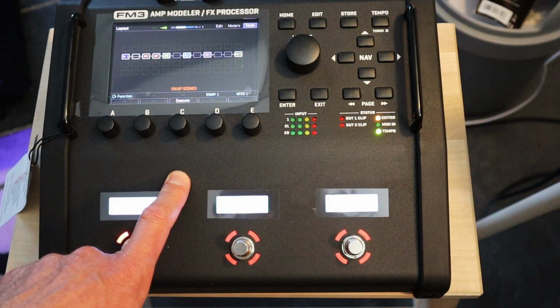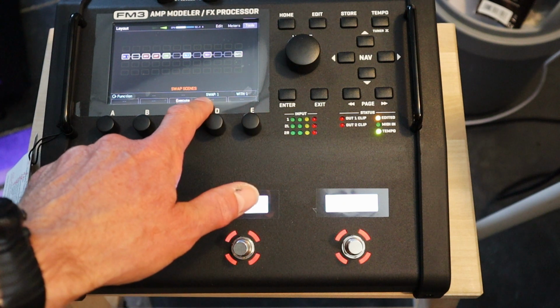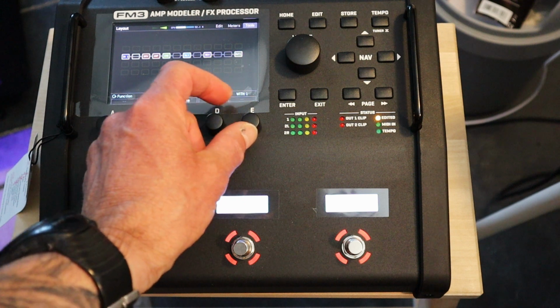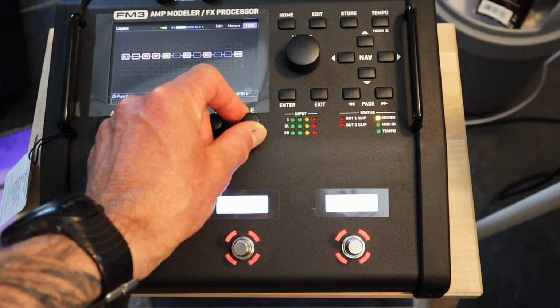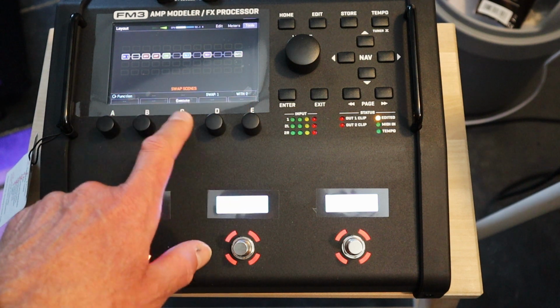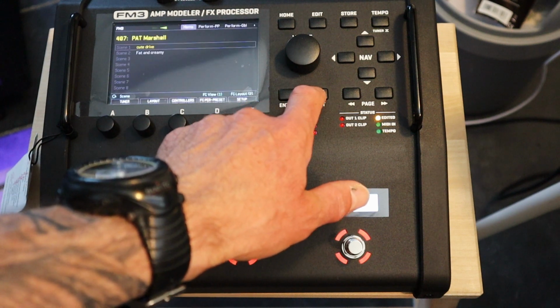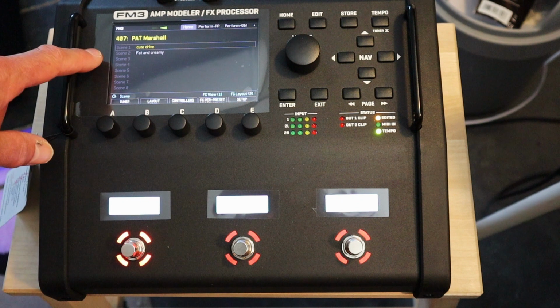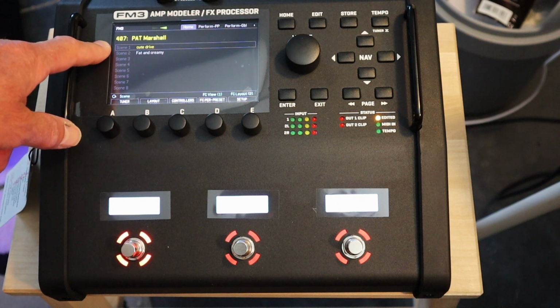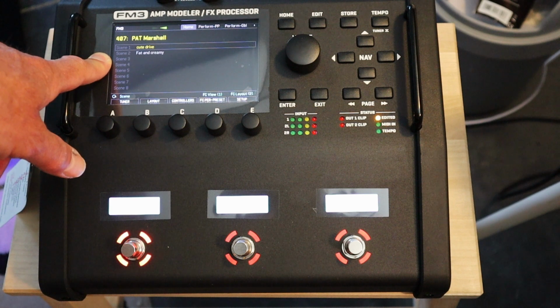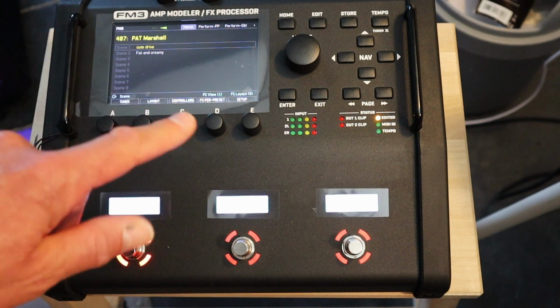This is where you swap scenes. On D and E it says swap 1, and on E it says with 1. So we're gonna swap 1 with 2, execute, we exit this screen, and there you can see scene 1 is now cute drive and scene 2 is fat and creamy. So that is how you swap scenes on the hardware device.